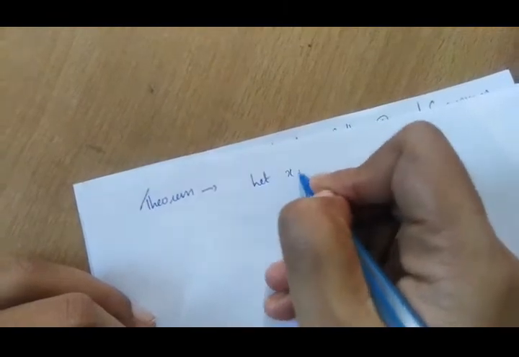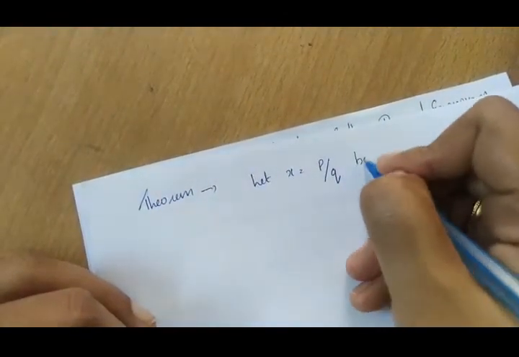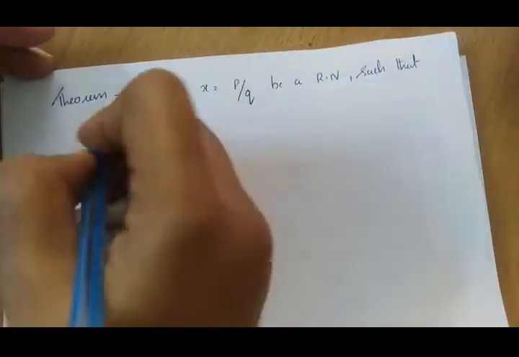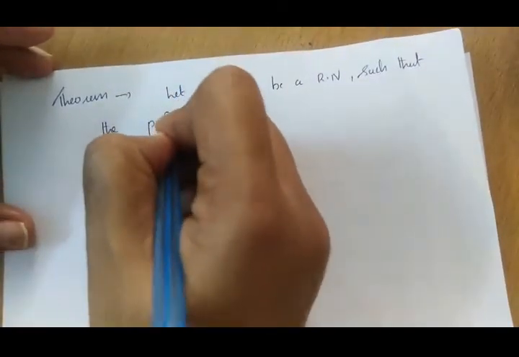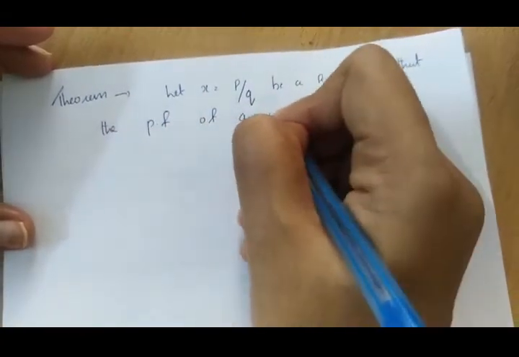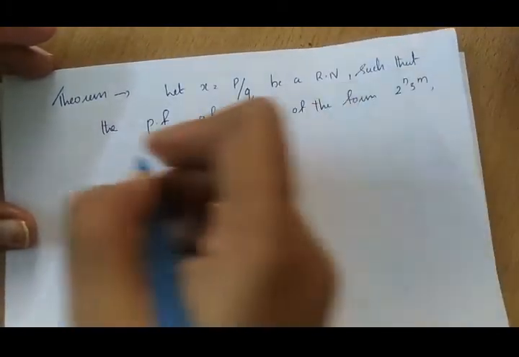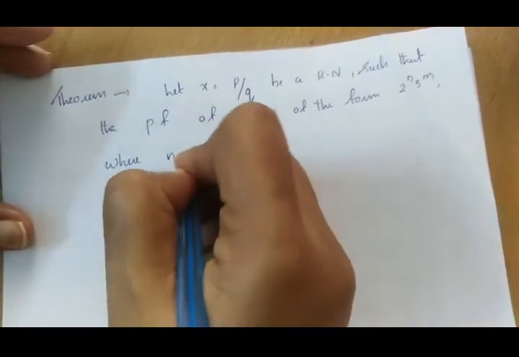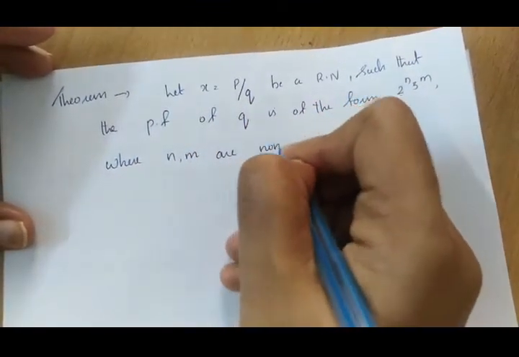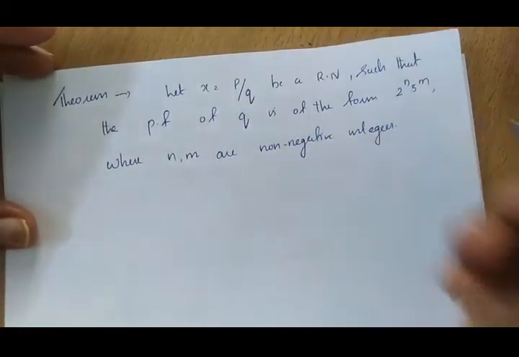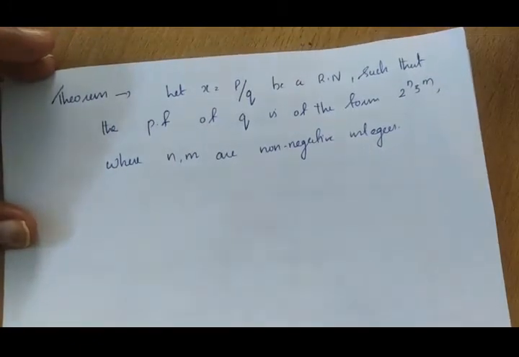Let x equal to p by q be a rational number such that the prime factorization of q is of the form 2 raised to n, 5 raised to m, where n and m are non-negative integers.